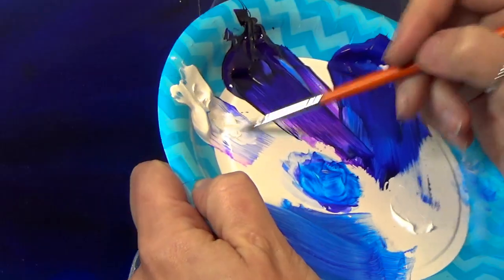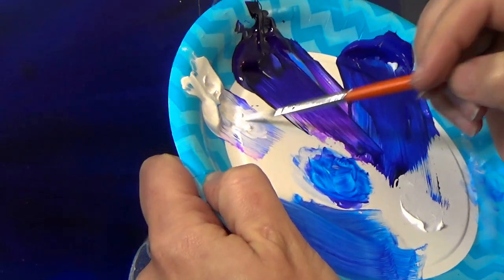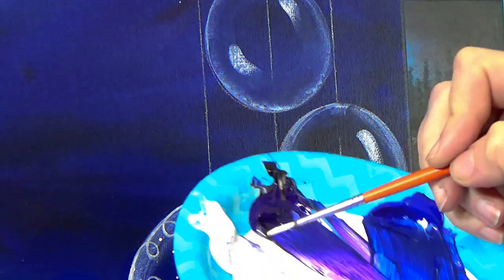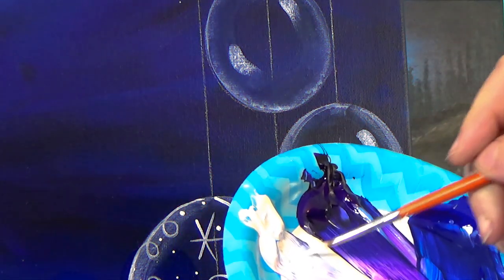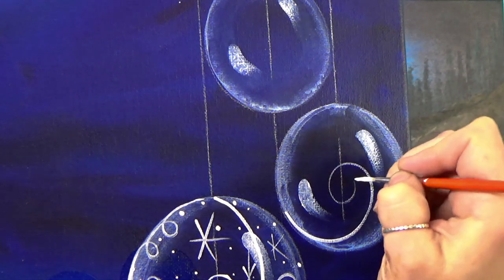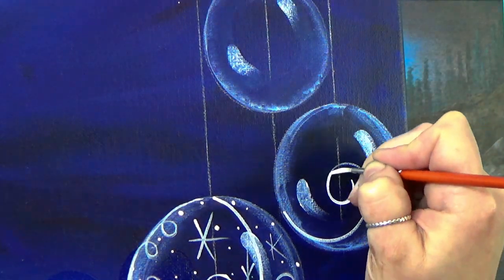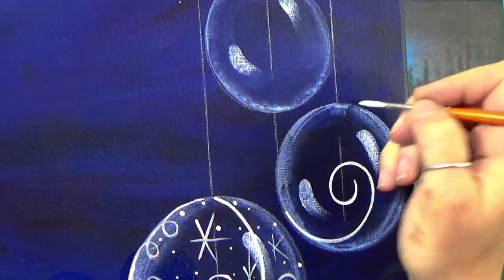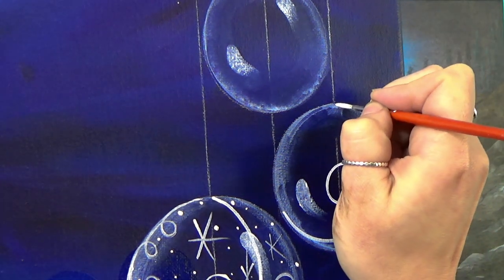Again, just a little extra water in my white paint. Probably even a little more than that. I don't know if you can tell, but I've got some little breaks in my line. That just means my paint wasn't quite wet enough. I'm going to do each of them just a little bit different, but you can do them all the same if you want to.